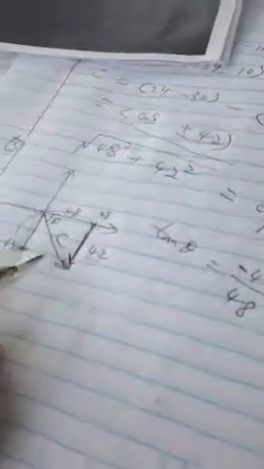Exactly. And then y over x is this, and then you can calculate, and you will check the theta will be minus 41 degrees. Here it's going to be positive, here it will be minus, right?